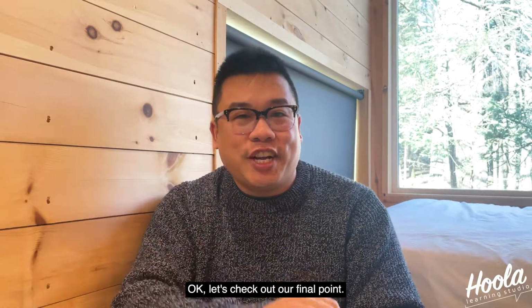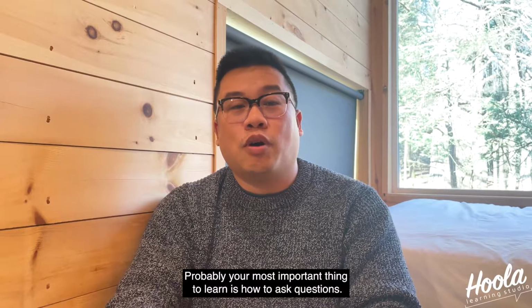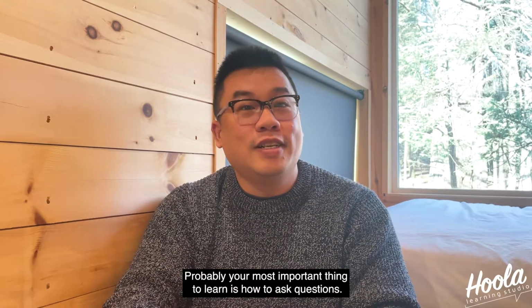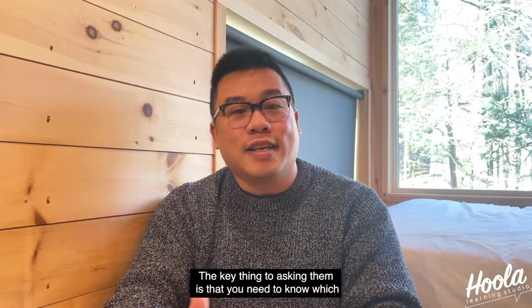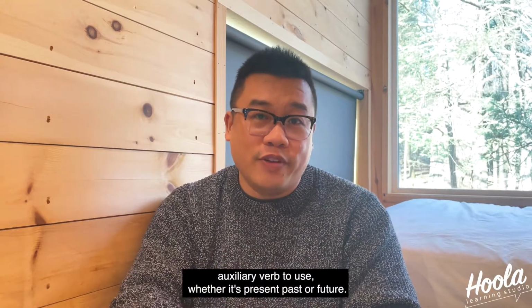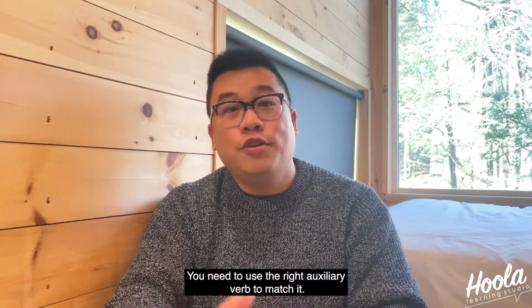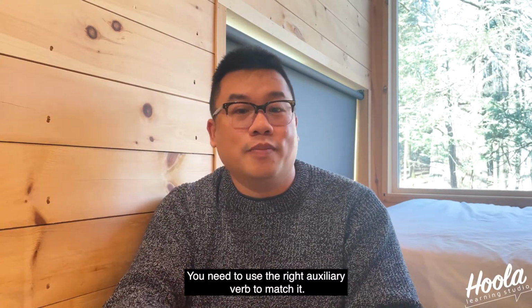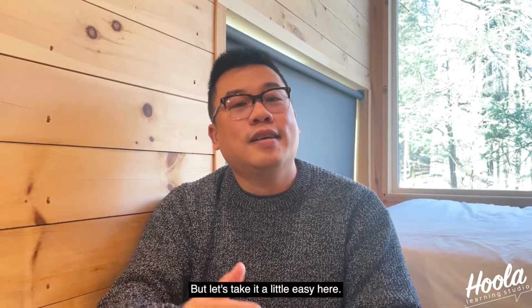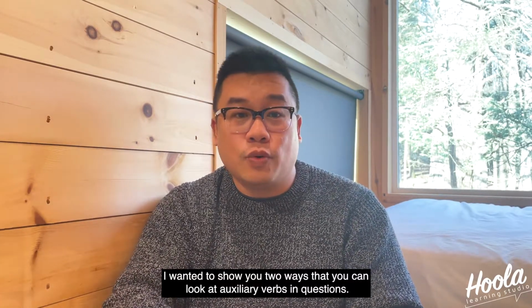Okay, let's check out our final point. Number 3, auxiliary verbs in questions. Probably your most important thing to learn is how to ask questions. The key thing to asking them is that you need to know which auxiliary verb to use. Whether it's present, past, or future, you need to use the right auxiliary verb to match it. But let's take it a little easy here. I wanted to show you two ways that you can look at auxiliary verbs in questions.